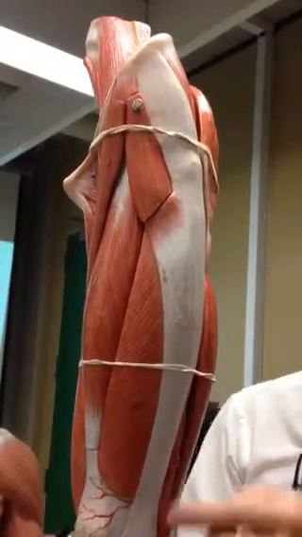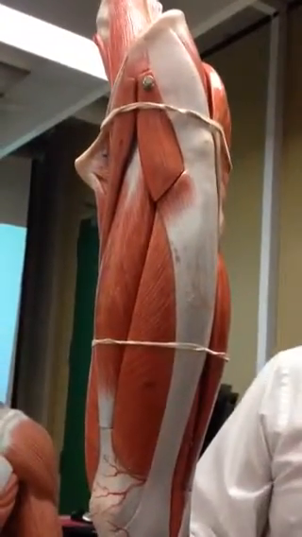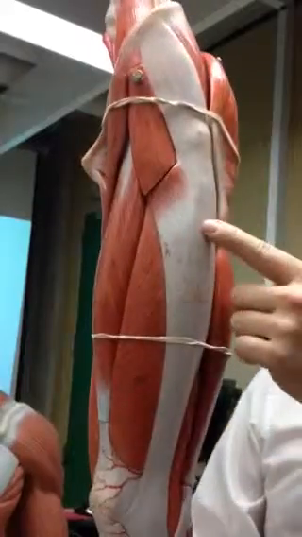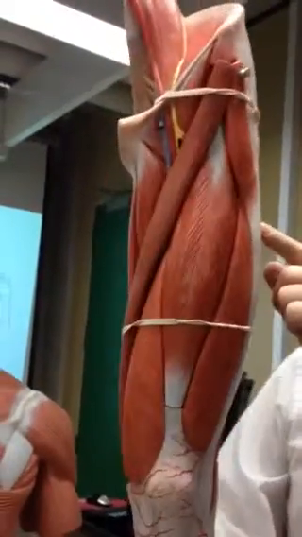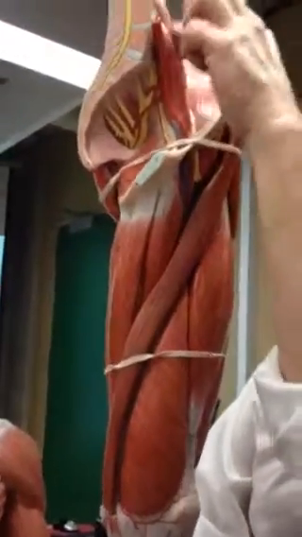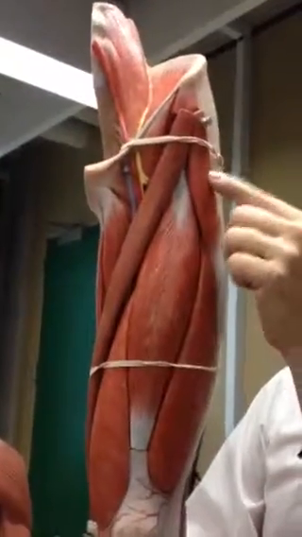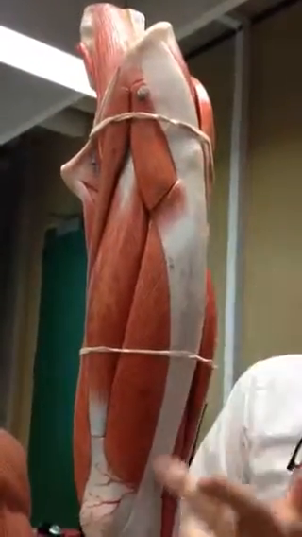I could ask you that also. The ITB would be okay also. TFL, ITB, I'm okay with that. Okay, so that was again iliopsoas. Here's the TFL and then the ITB.